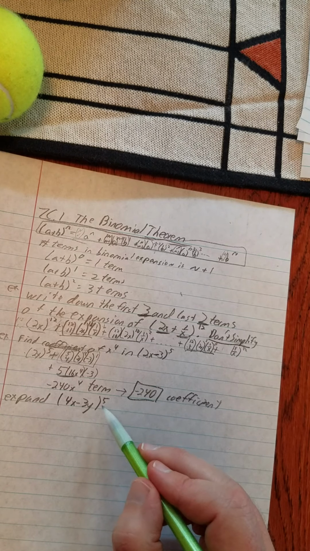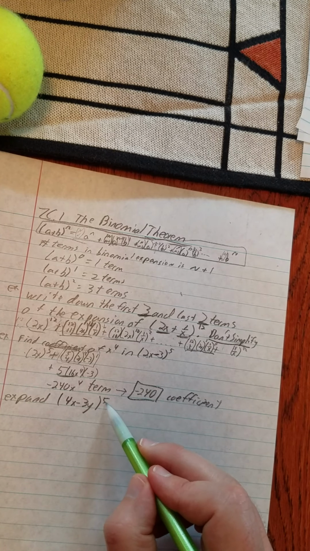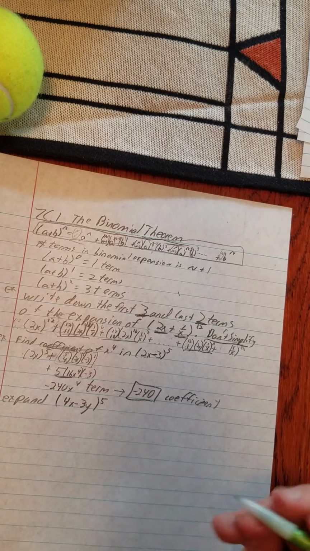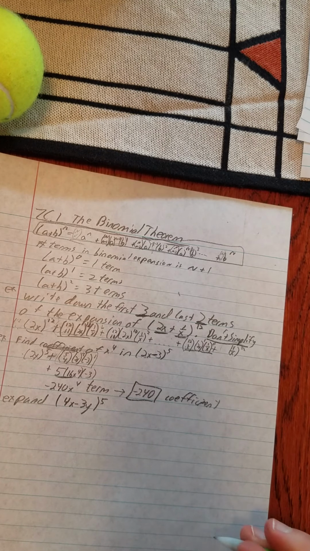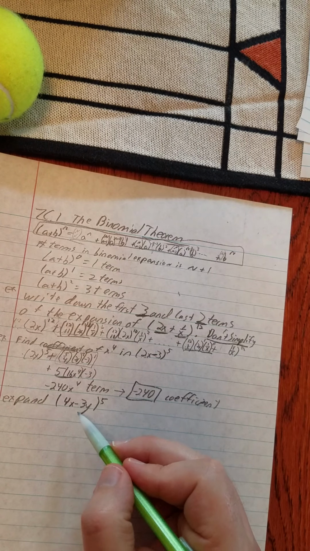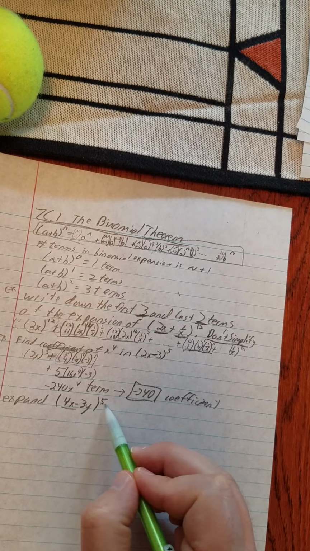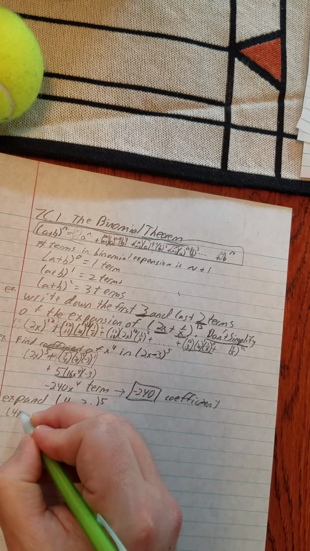Have to simplify. In this chapter, they don't really get any higher than 5, and usually they're not even this high. So this is kind of a lengthy problem because it's just a lot of work you've got to show. All right, so a to the n power, 4x to the 5th.